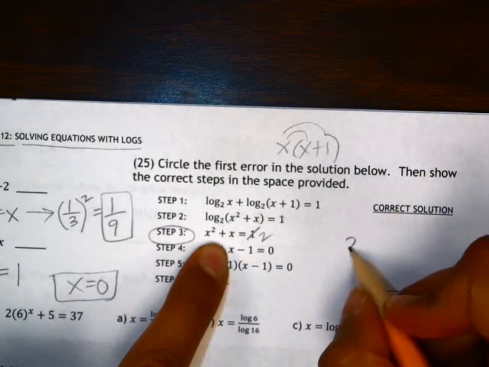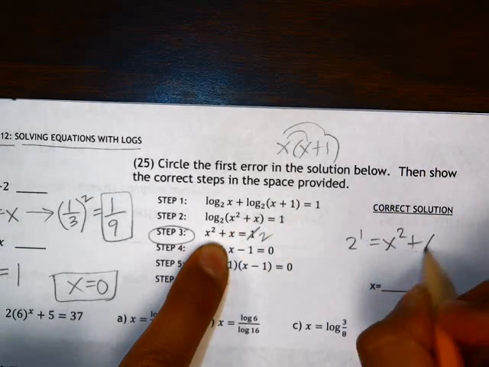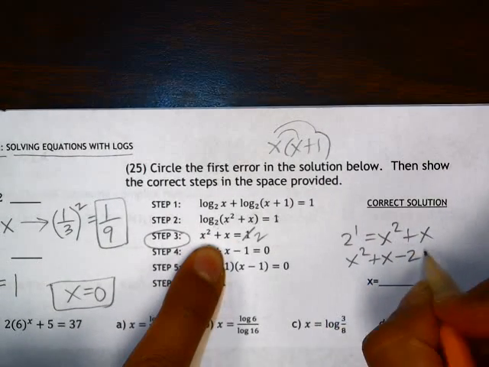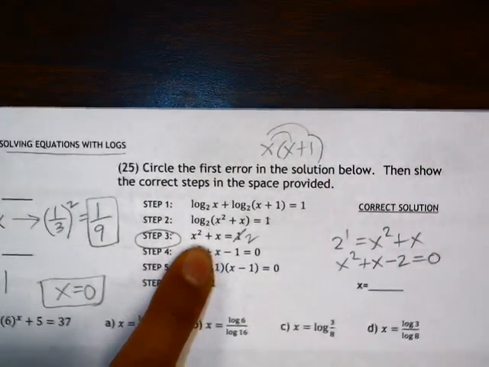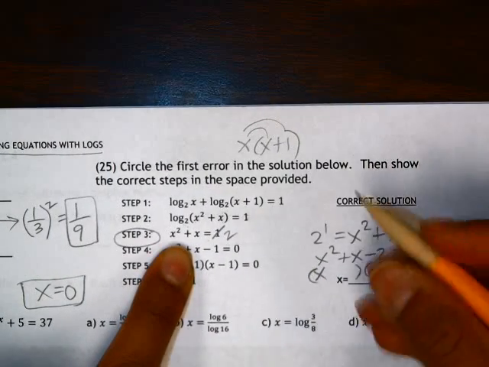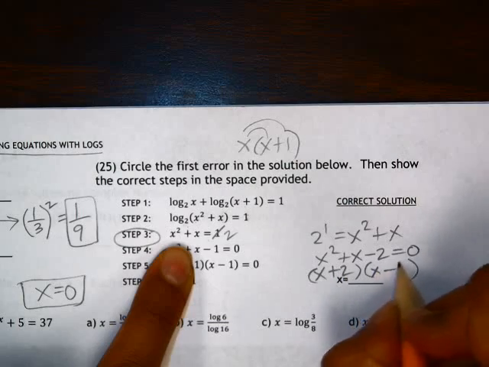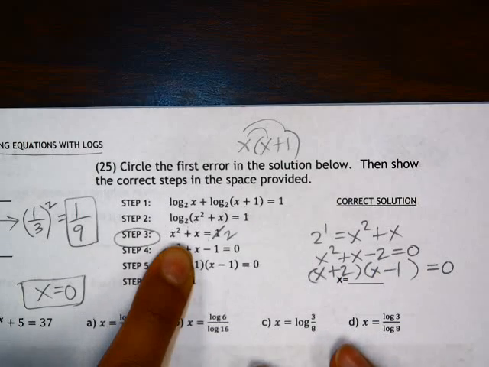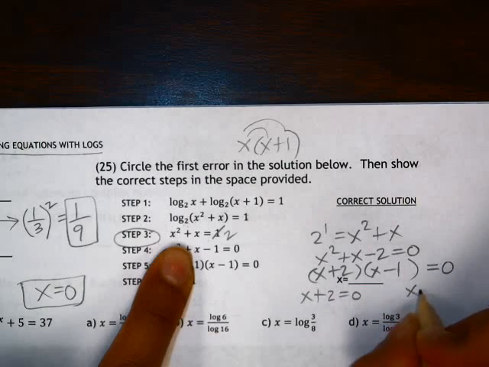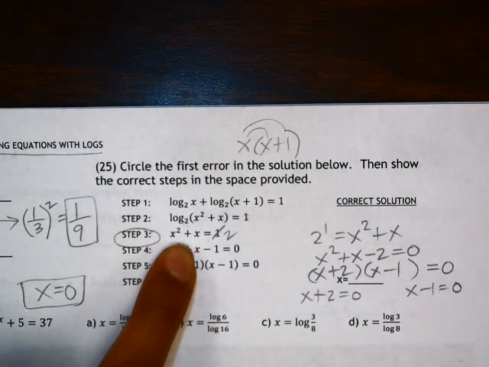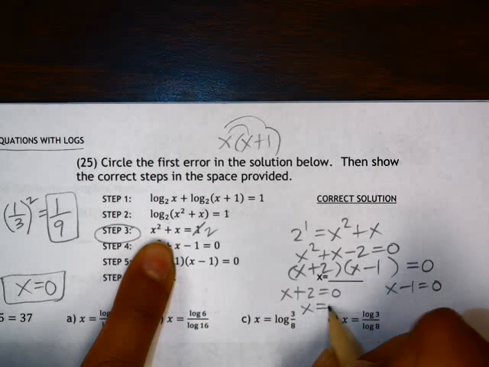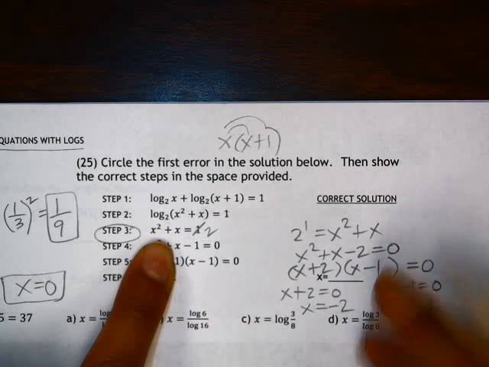2 to the first power equals x squared plus x. Solving this quadratic equation, we get a factorization of x plus 2, x minus 1, and set that equal to 0. So either x plus 2 equals 0 or x minus 1 equals 0. So we get a solution of x equals negative 2 or x equals positive 1.